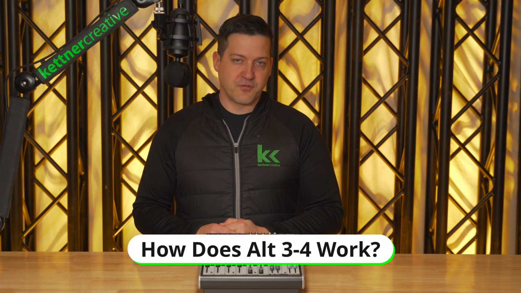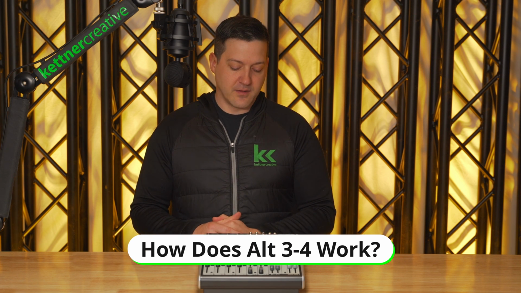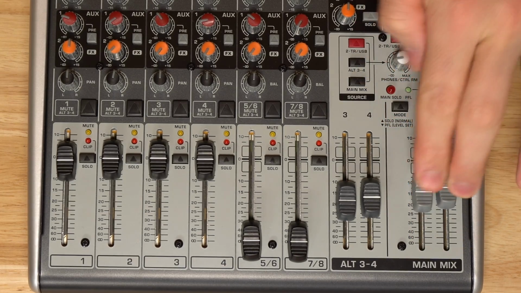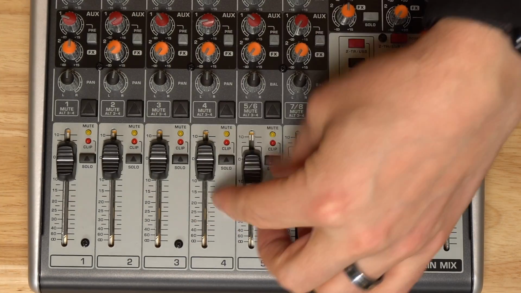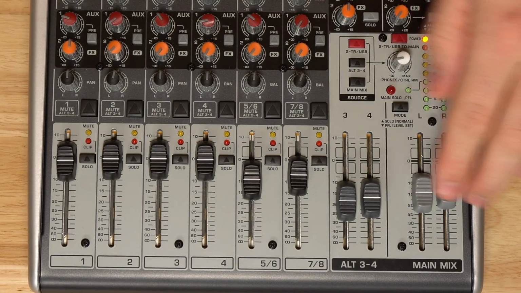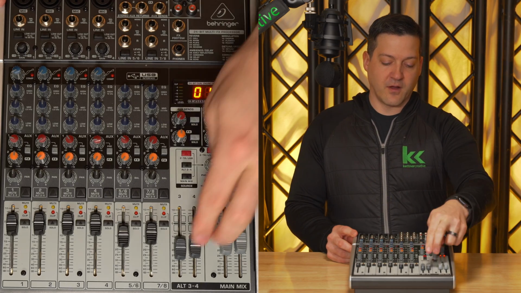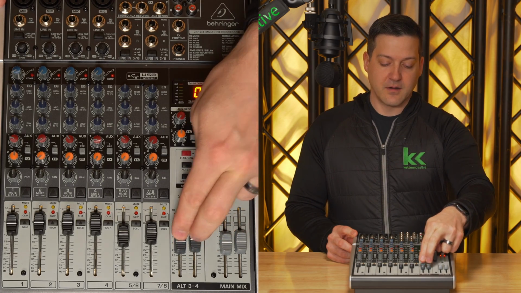So to understand the Alt 3.4 here, let's take a look at the back panel. We can see at the back panel, there's an XLR main output here. That's married to the main stereo mix. So as you dial up your mix on this audio mixer, everything will go out through the main mix. Next, on the back of this audio mixer here, you'll see that there's an Alt 3.4 output. This is the output for this Alt 3.4 kind of bus here.